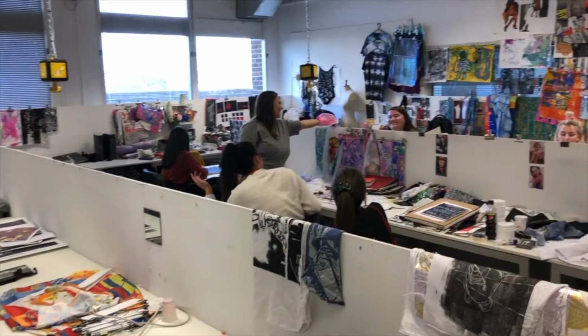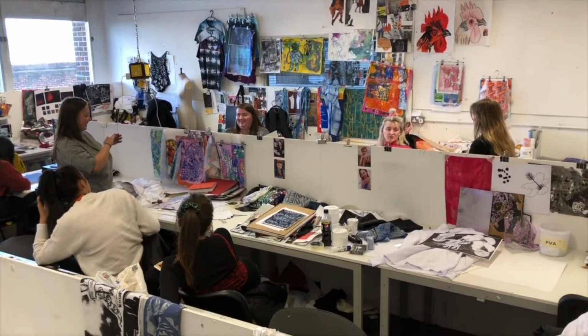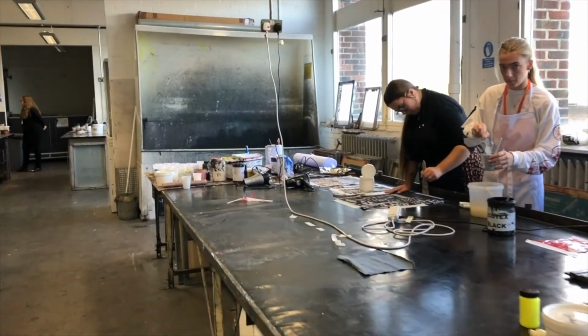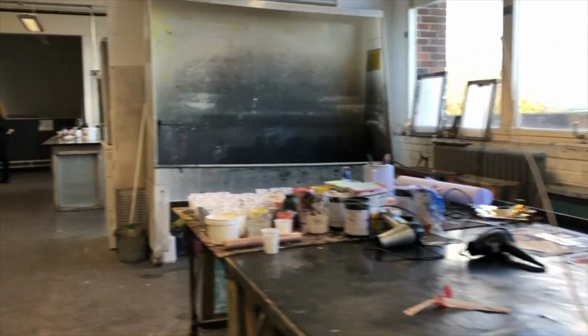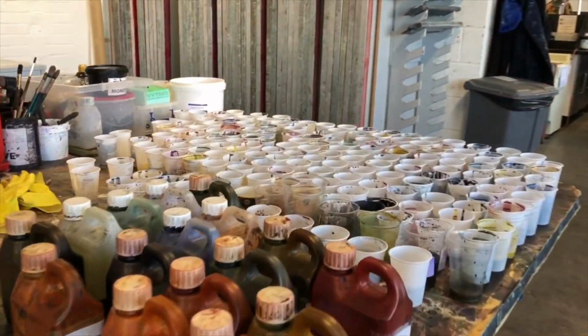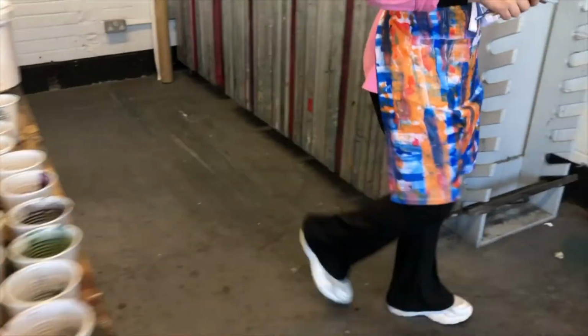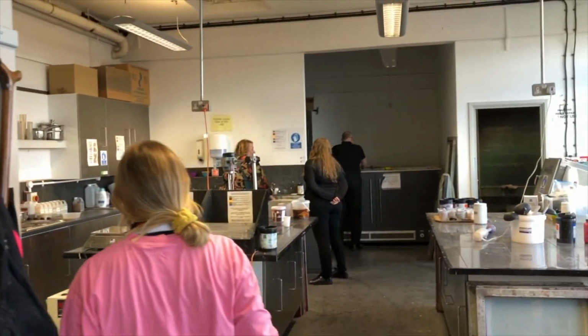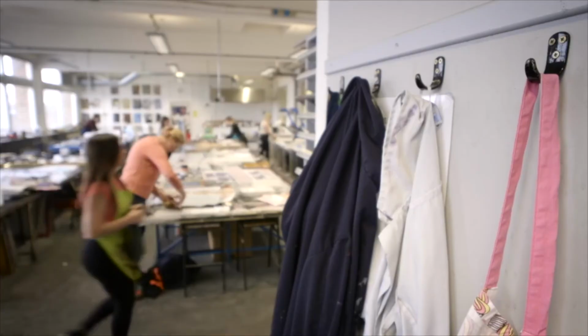Question number 3 is about resources. We have amazing resources. The course has been going 10 years. I set it up 10 years ago, and I'm really proud of what we've achieved in that 10 years. We have 20 metres of print table, we have dye vats, steamer, all of the dye chemistry lab to experiment with different formulas. And we have an amazing digital lab.